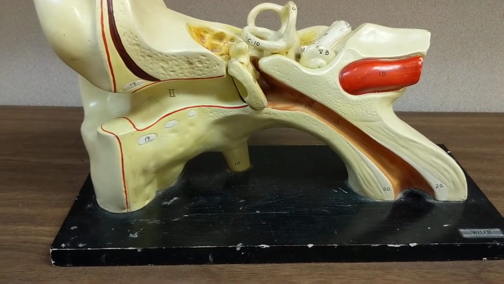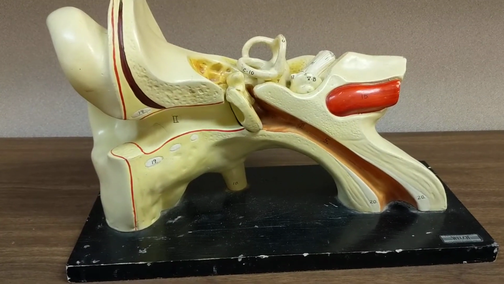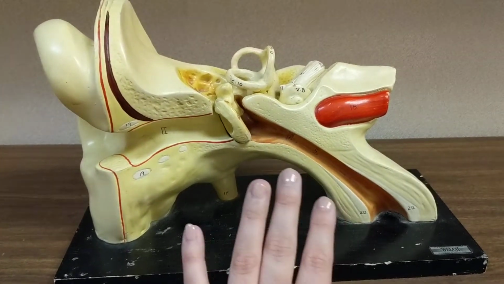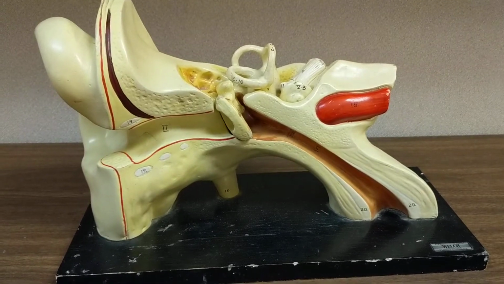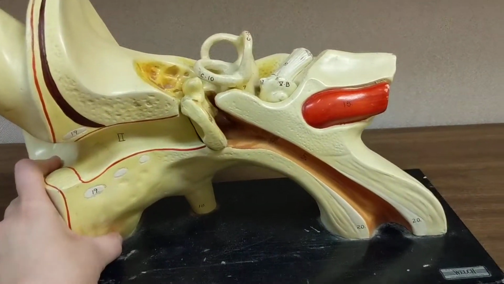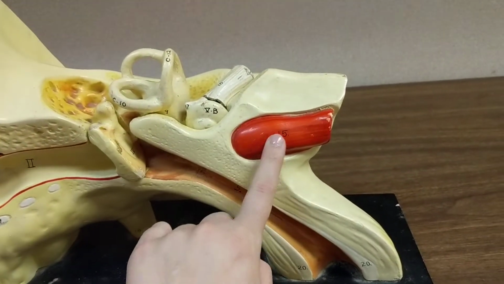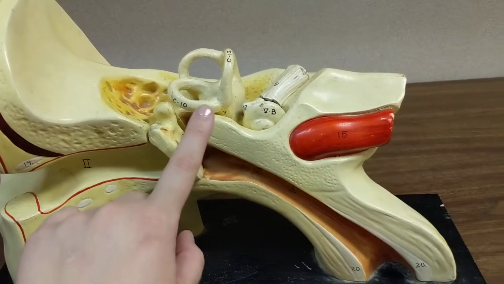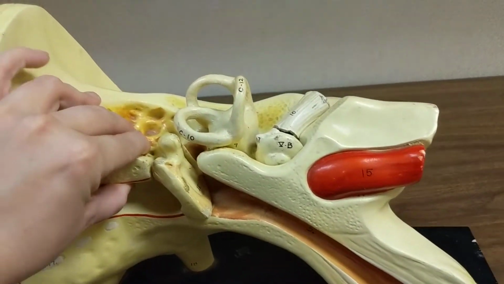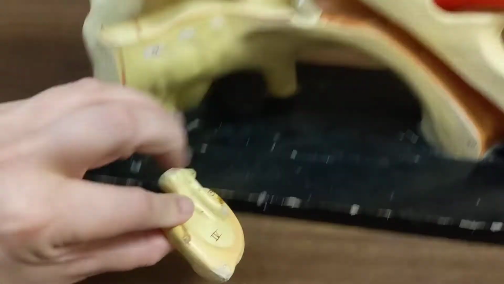So if you've ever been on an airplane and had the feeling of your ears popping, what was happening is the tube trying to equalize the pressure. And this, I think, is meant to be a big artery. So here we are still in the temporal bone, and then let's take this out a little bit.